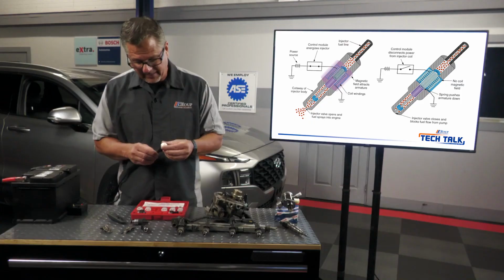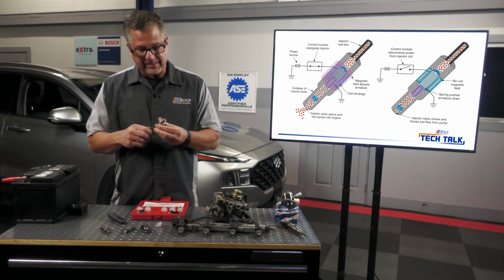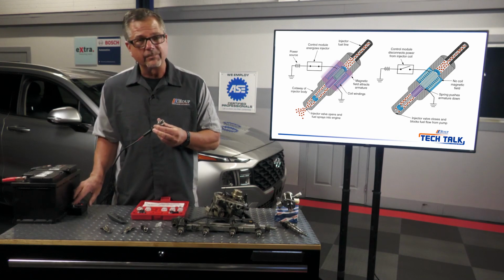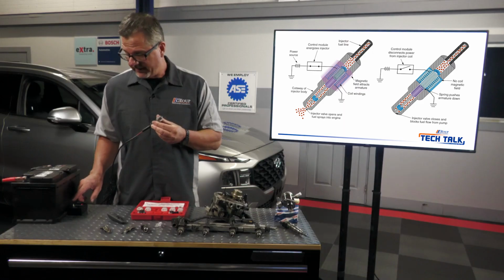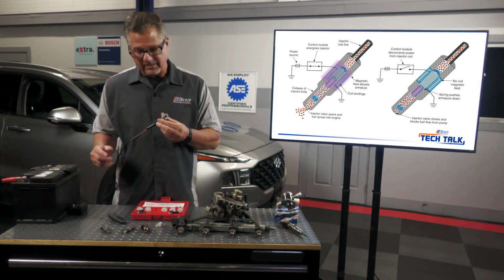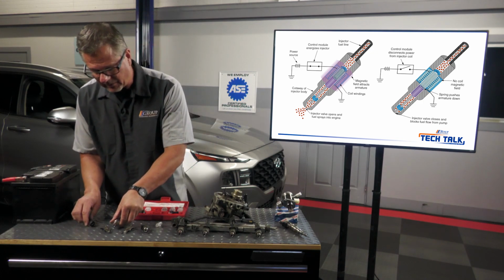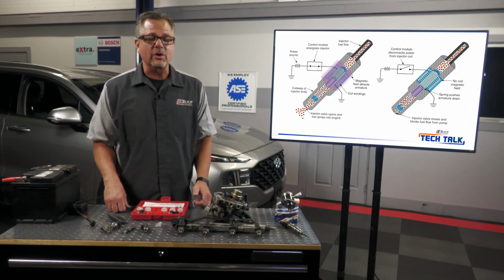How do I know that? Well, watch this. I'll take an injector and I'll do the same thing, and you can actually hear how fast it's pulsing. So that injector's opening and closing, and the computer's driving it. So that's pretty cool. You know, at least it's pulsing. That's one test. Another test you can do is just ohms of resistance.